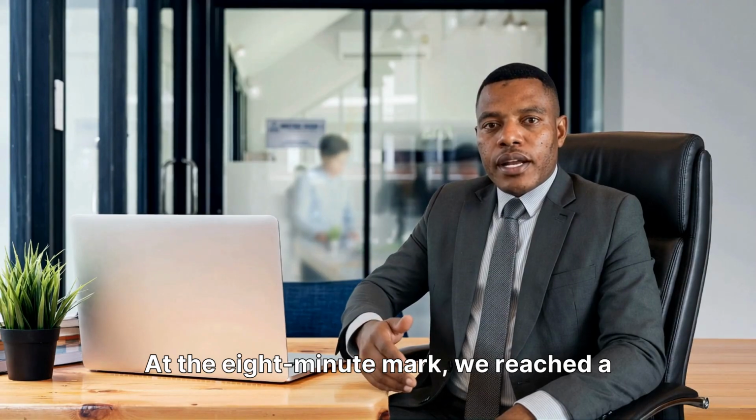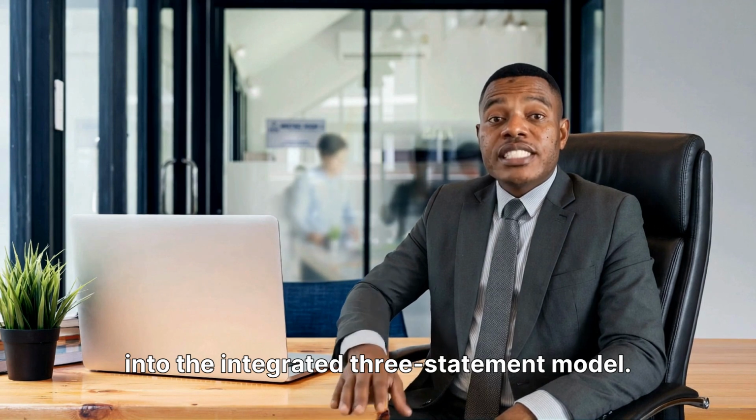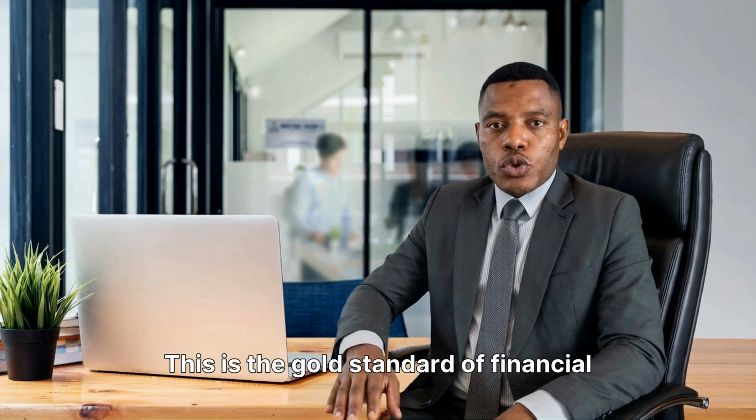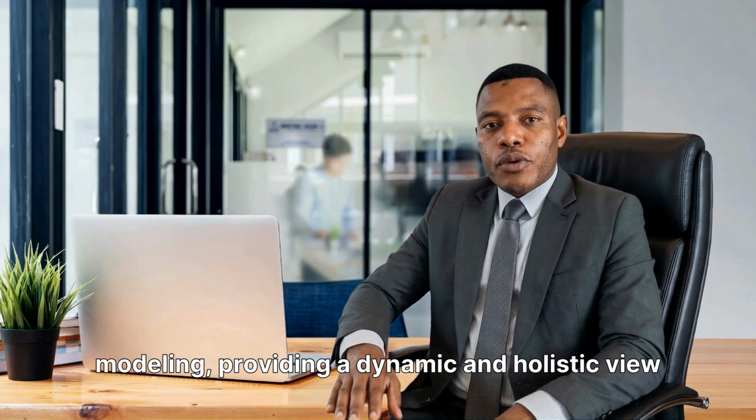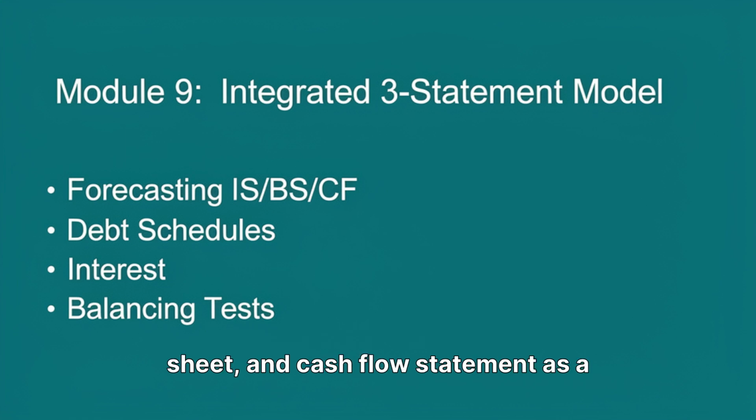At the 8-minute mark, we reached a major milestone. Module 9 brought all these components together into the integrated 3-statement model. This is the gold standard of financial modeling, providing a dynamic and holistic view of a company's financial future. You built the forecasted income statement, balance sheet, and cash flow statement as a single, self-balancing unit.